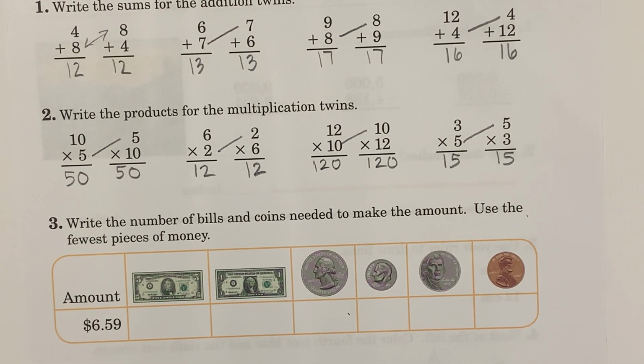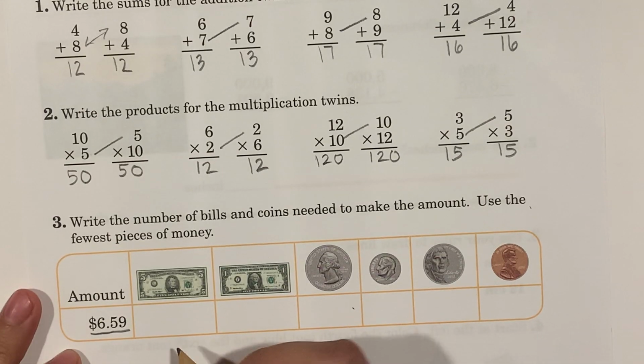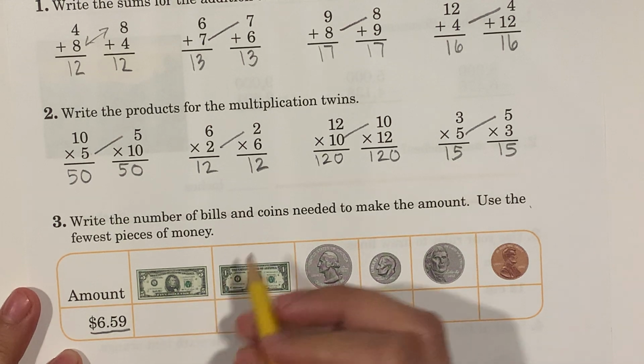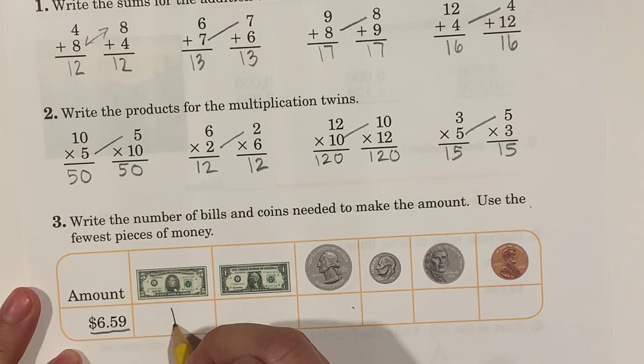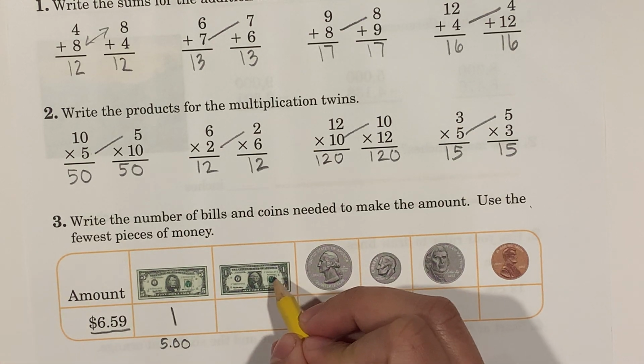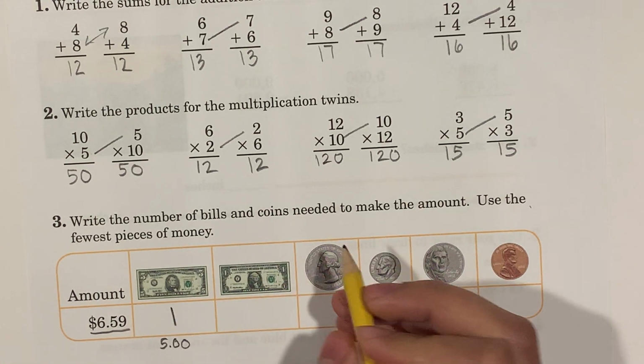Okay, number 3. Write the number of bills and coins needed to make the amount. Use the fewest pieces of money. So we have to make $6.59. We're going to go through and we'll write the number of bills that we use. We'll write underneath how much it is so that we know what we're working with, okay? So if we use 1 for the $5 bill, we have $5. How many $1 bills do you think we would need to go from $5 to $6?